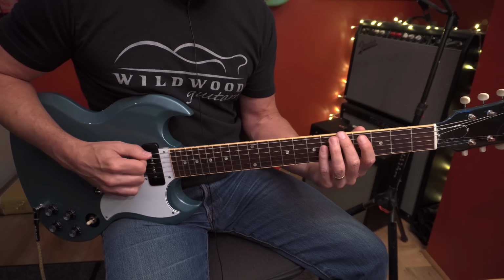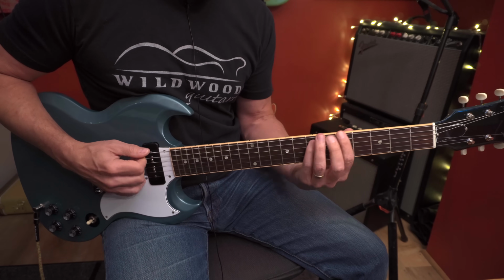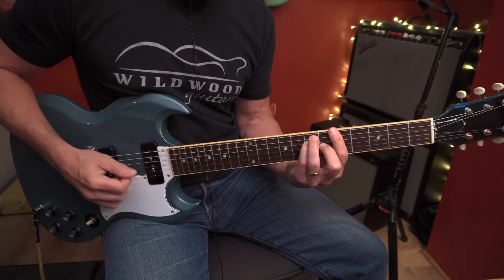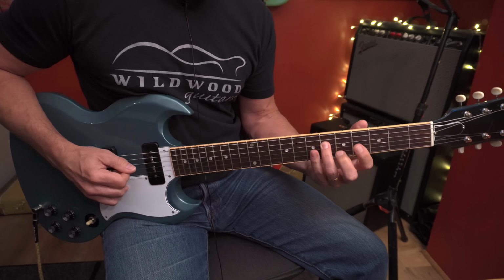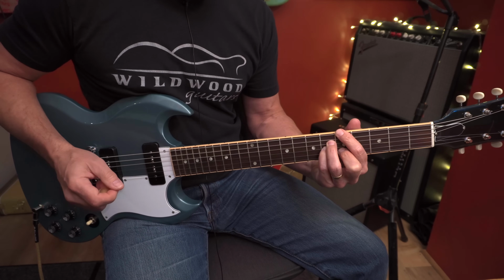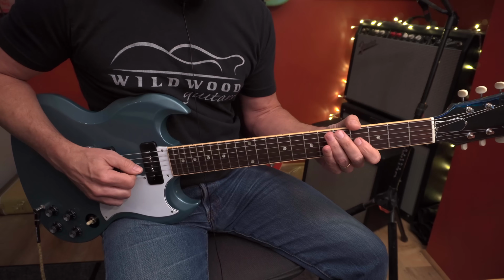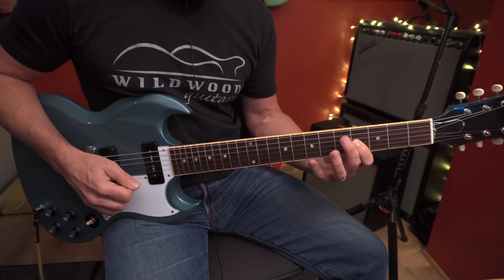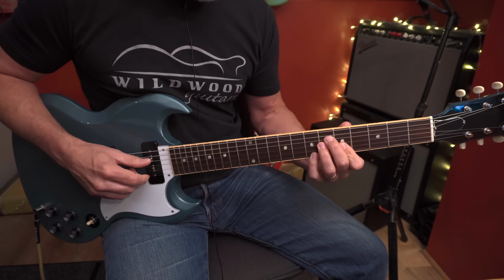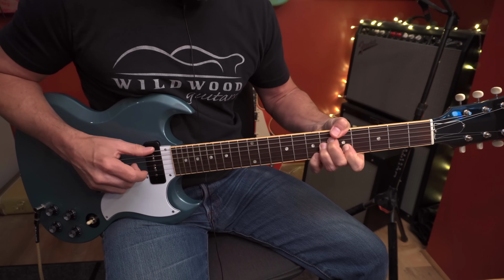So root, 3, 5 suggests a major chord. The root, the third, and the fifth build a major chord. Root, 3, 5, 7 suggests I build a major 7 chord. Root, 3, 5, 7, 9, I'm going to move that up an octave, suggests I build a major 9 chord. Pretty nice.